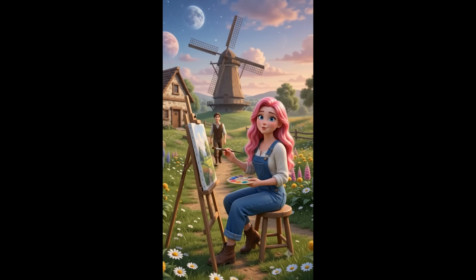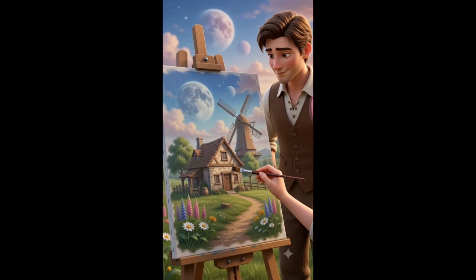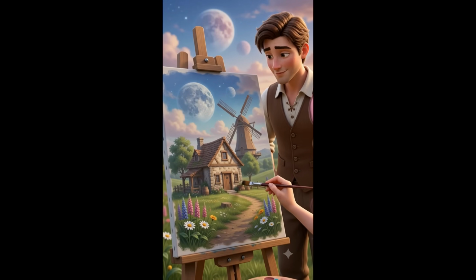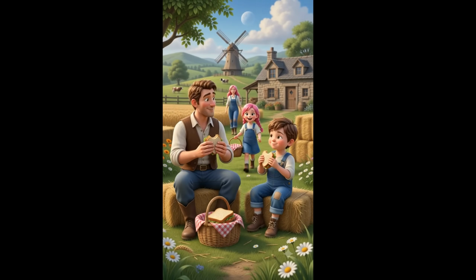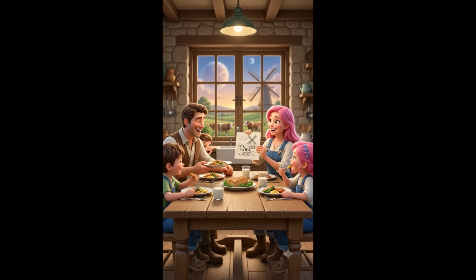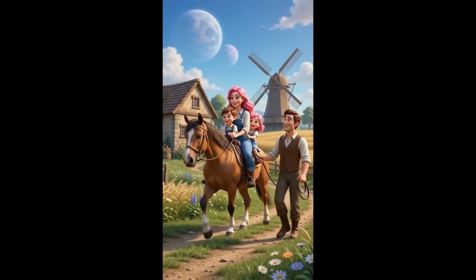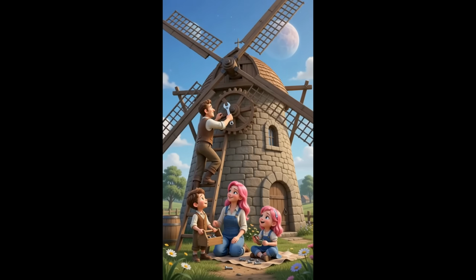My view is always breathtaking. I can't stop painting night and day. Hard work makes the food taste better. Hiya! Let's go! Look what I made for you. And that was the day the magic windmills started to fly.